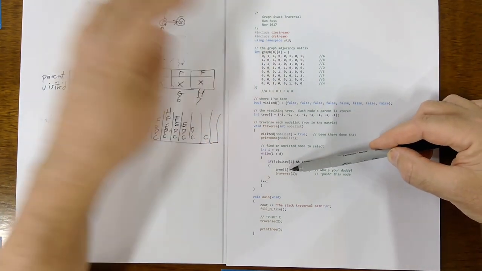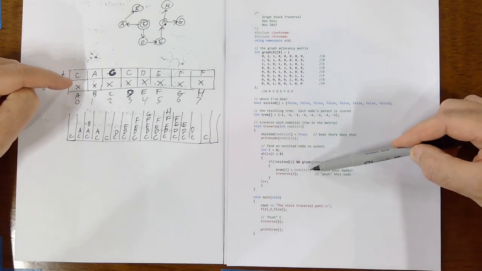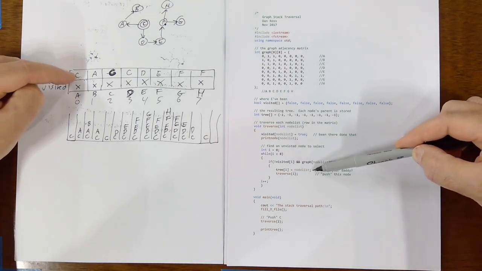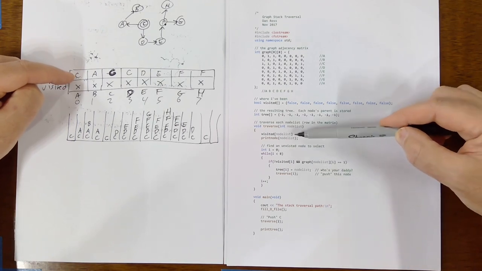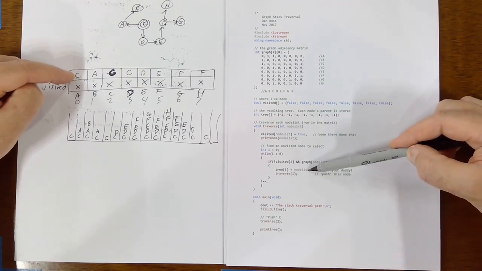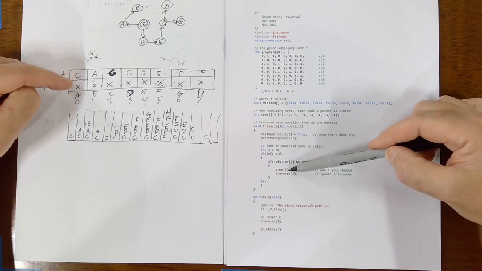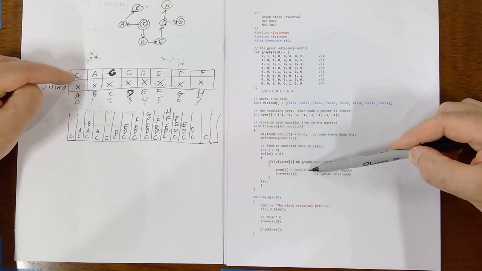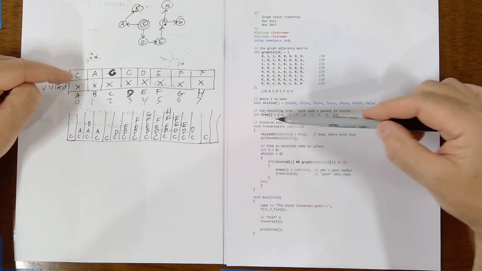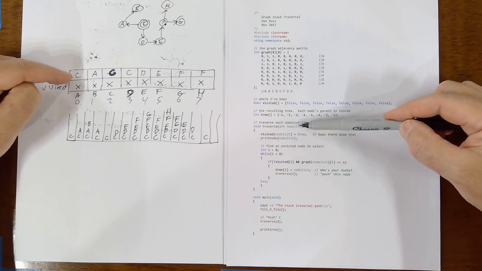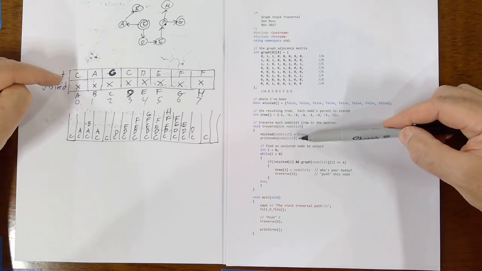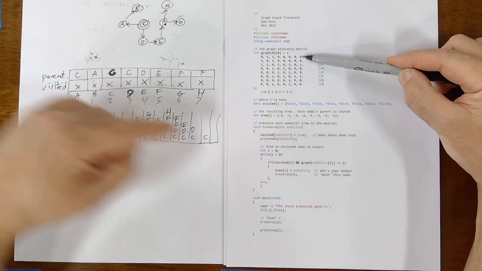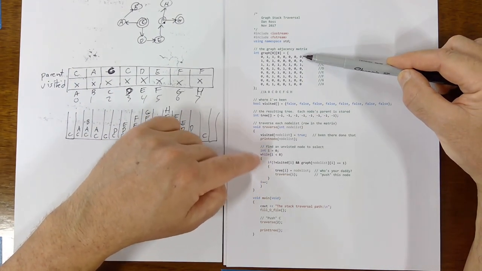So we mark A's parent as C, the 2 that we passed in here. We mark tree sub 0, which is this guy. We mark it with C, and then we call traverse recursively. So we come back into this with A in here. Okay, then we're going to go through A's list. Right, we're going to walk through this loop through A's list.